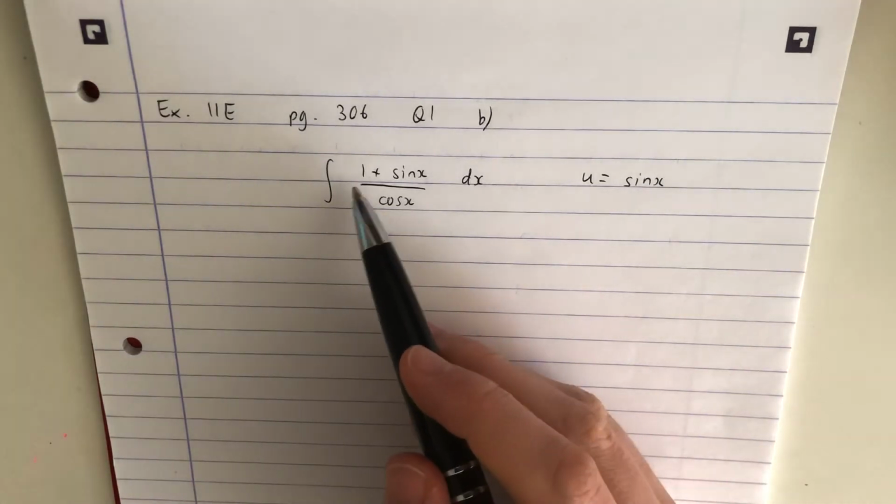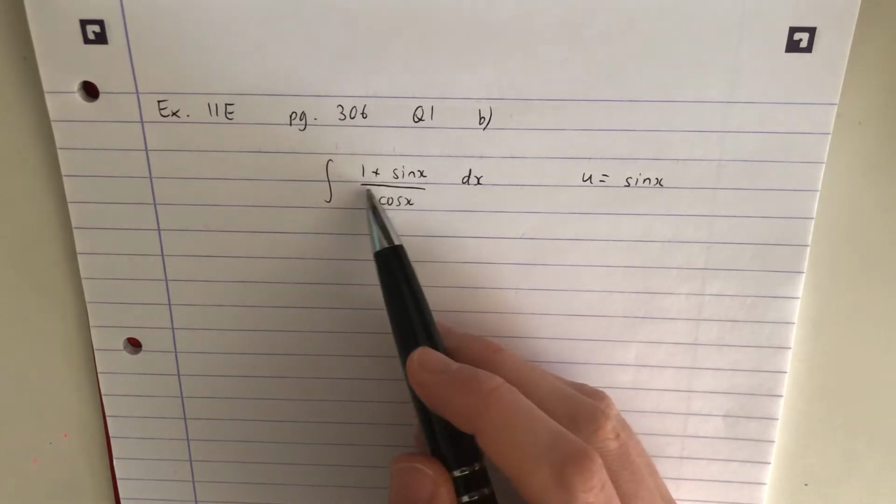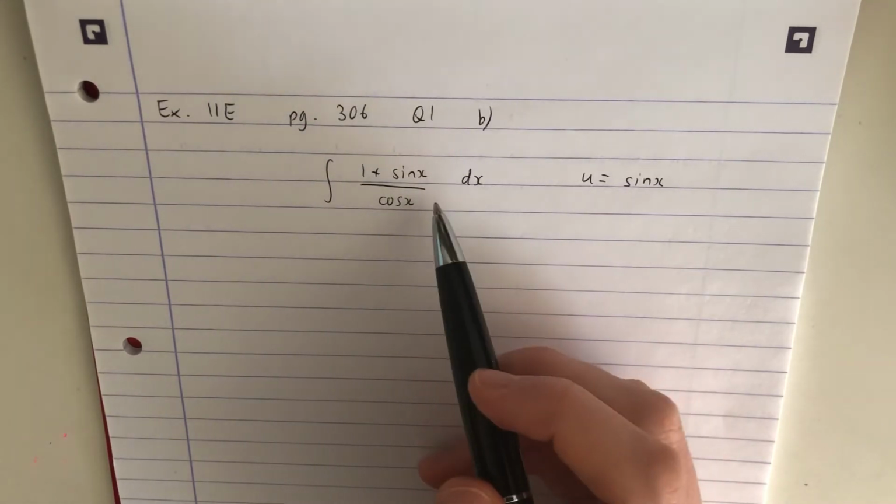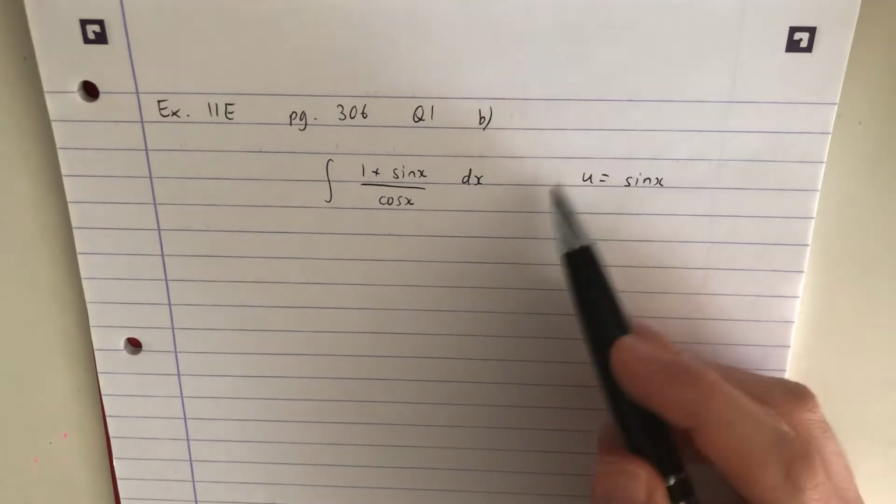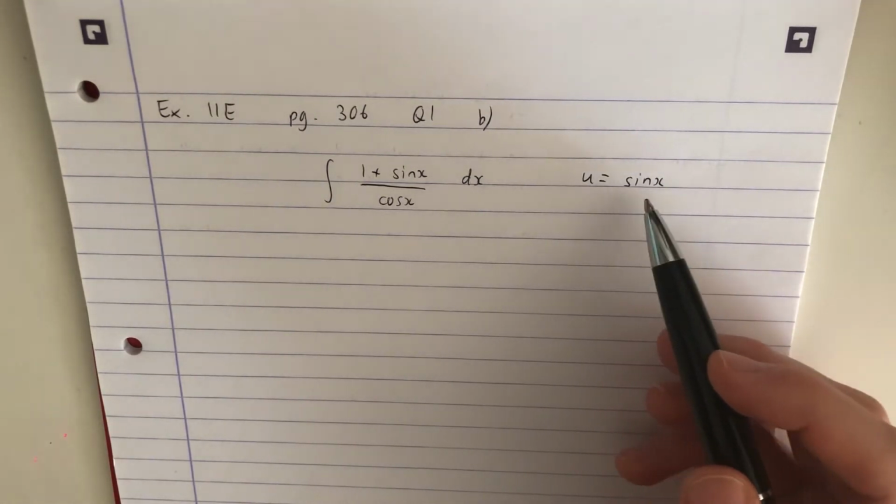Just going to go through a request from exercise 11E on page 306 in the textbook. This is an integration by substitution question. You're asked to integrate (1 + sin x) over cos x with respect to x. And they tell you the substitution is u = sin x.